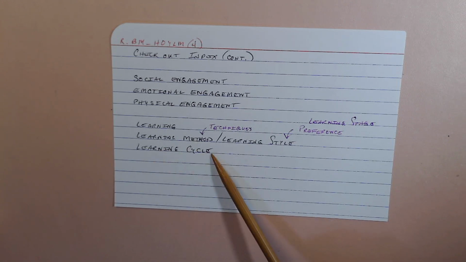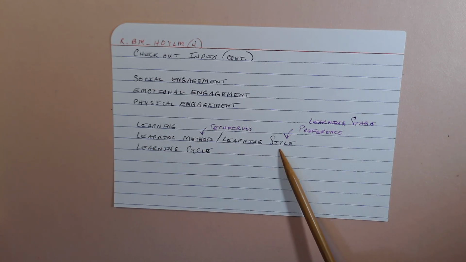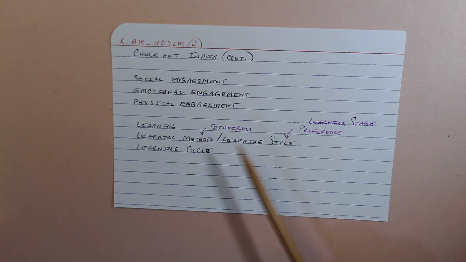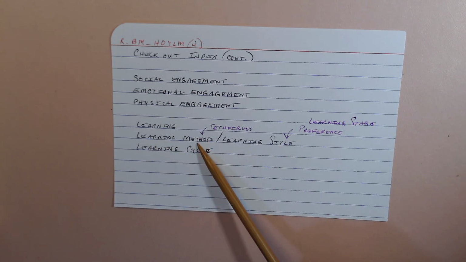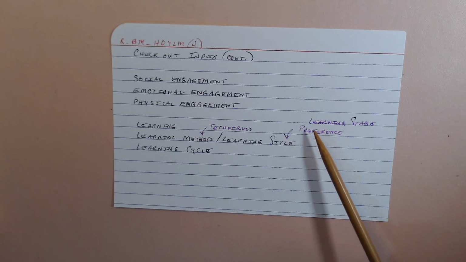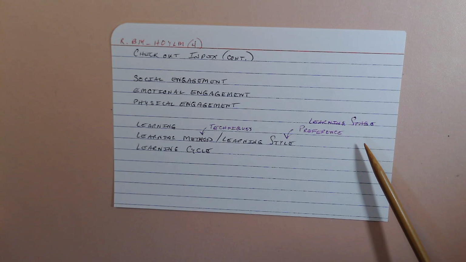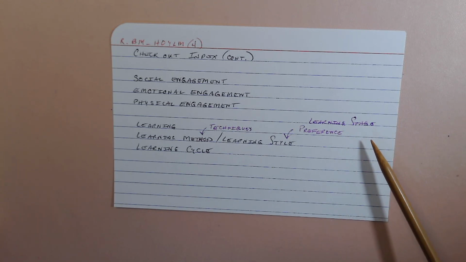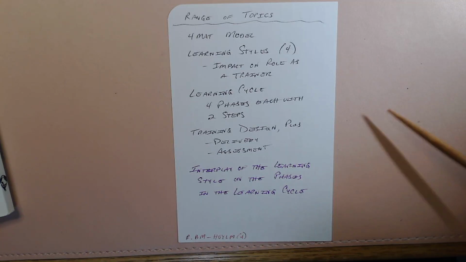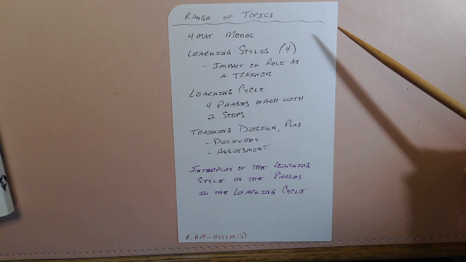I'd already figured out the learning cycle. It's those 4 phases, 8 steps, but I wondered whether learning method and learning style might just be synonyms. Turns out not so. When the author talks about learning methods, she's referring to techniques. When she talks about learning style, it's our learning preference in terms of which stage of the learning cycle we find ourselves most comfortable.